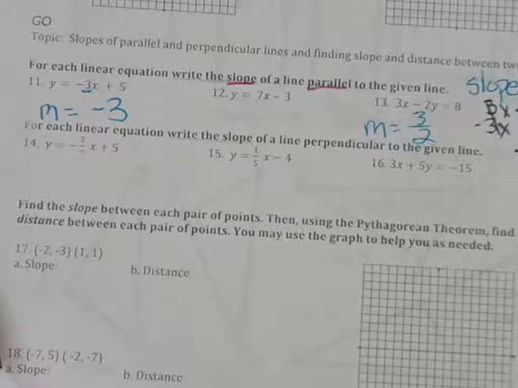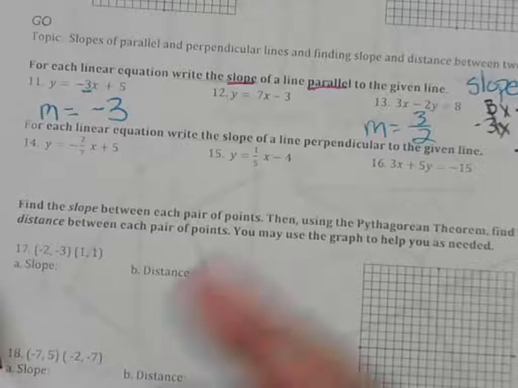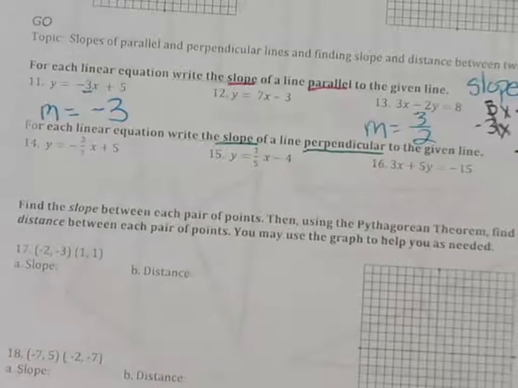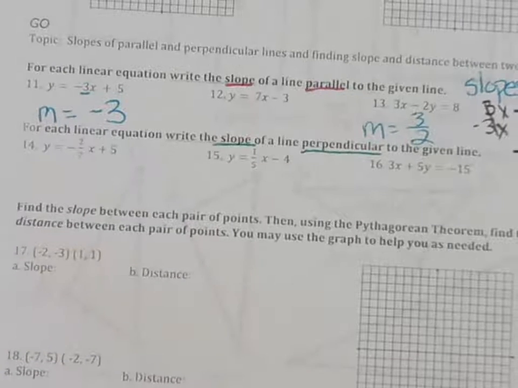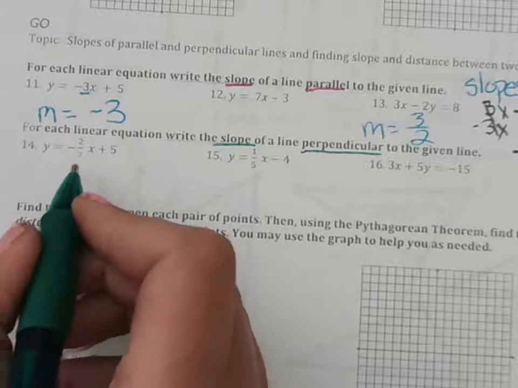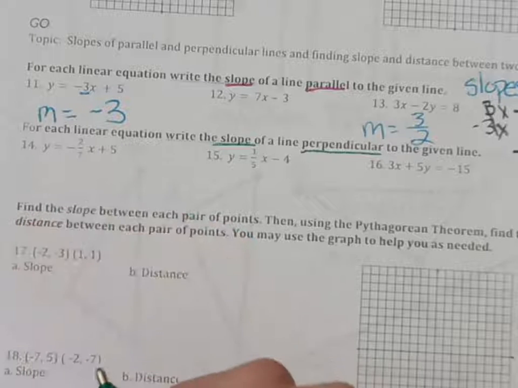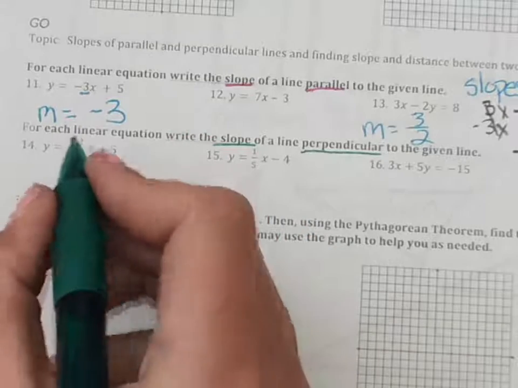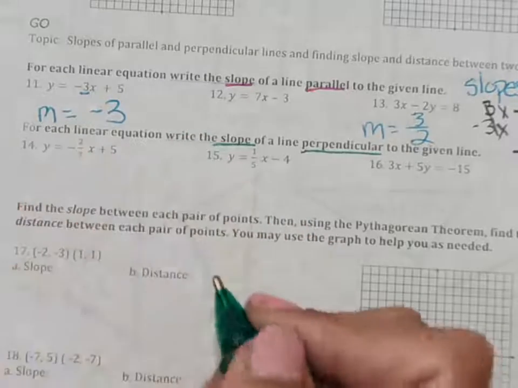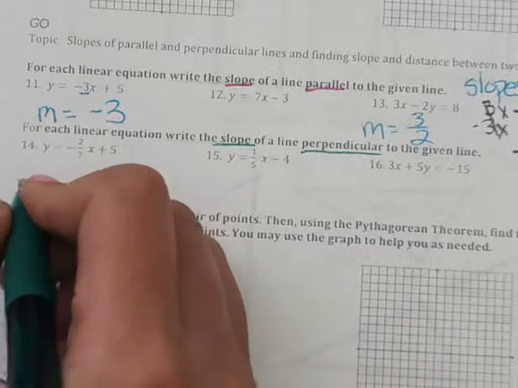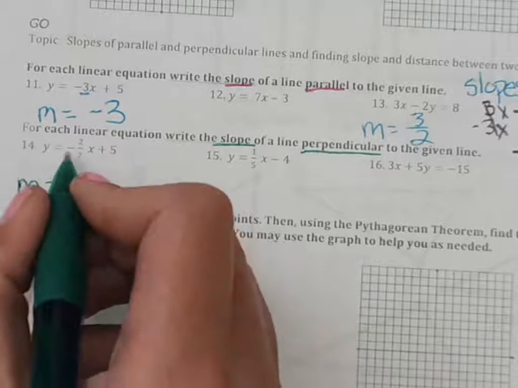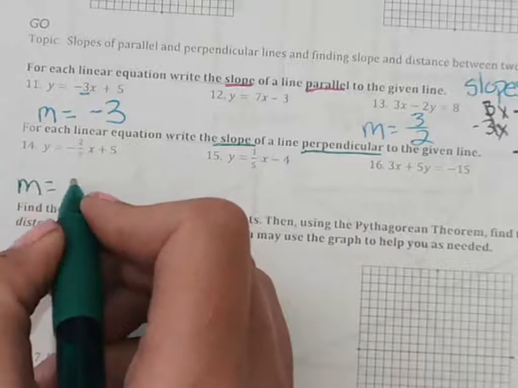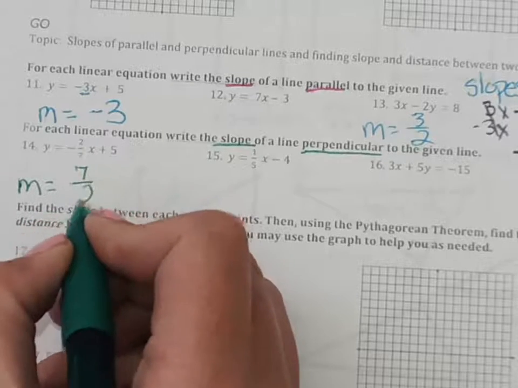14 through 16. Now you're just doing perpendicular. So that's the opposite reciprocal. For instance, I have negative 2/7. So the opposite of that is positive 2/7, and then you flip it. If this is a negative, then your new slope for a perpendicular line is going to be positive. So positive, and then flip it, 7 over 2.